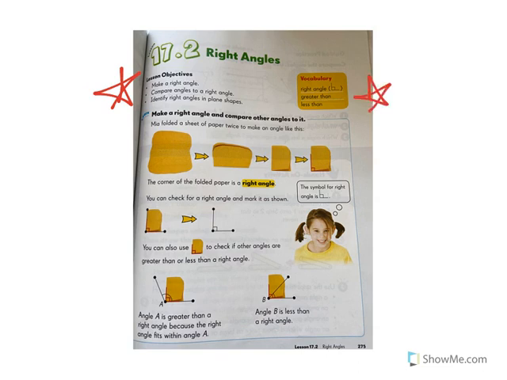Our vocabulary over here, we see right angle with the symbol that shows us what a right angle looks like. We also have greater than and less than, okay? So if we look at this first learn section, it says make a right angle and compare it to other angles. So Mia folded a sheet of paper twice to make an angle like this.